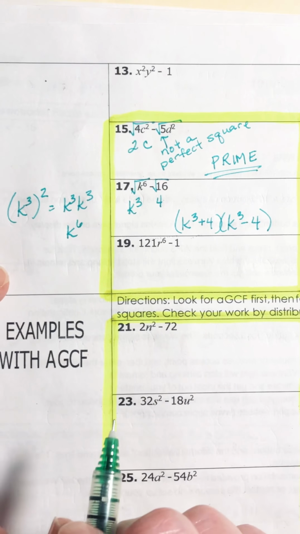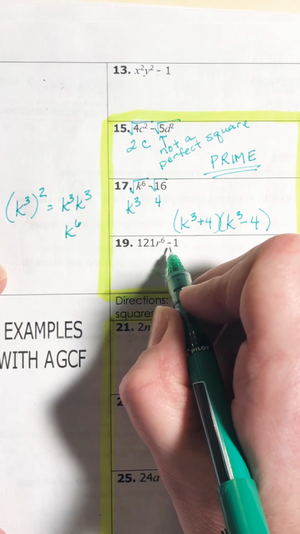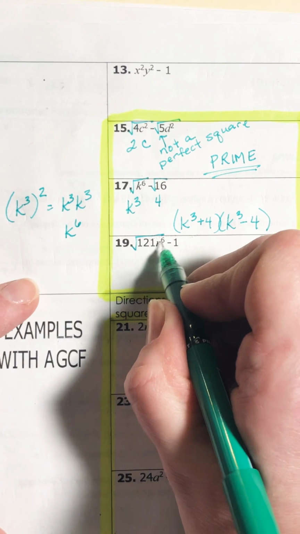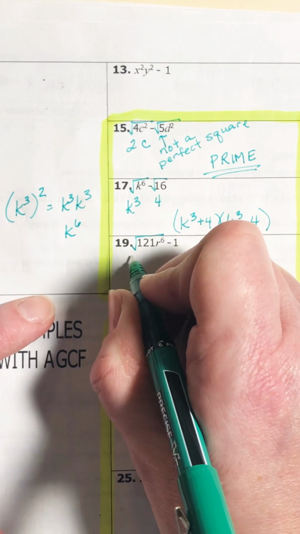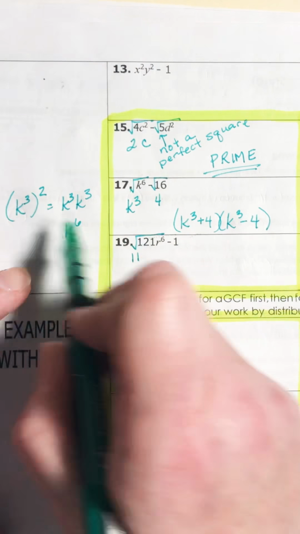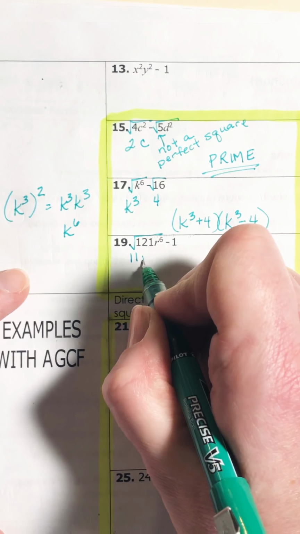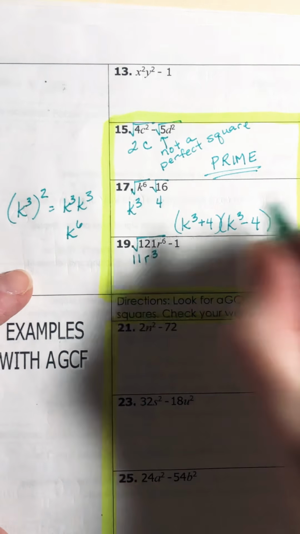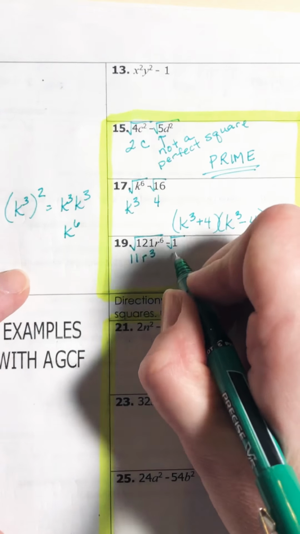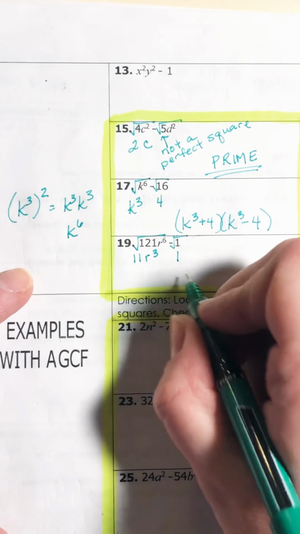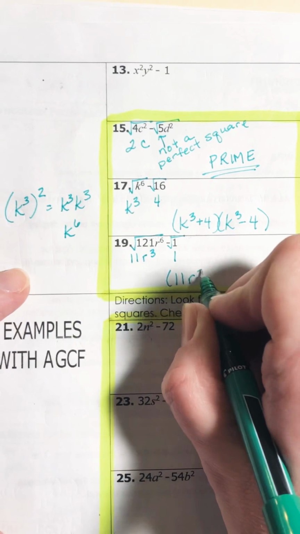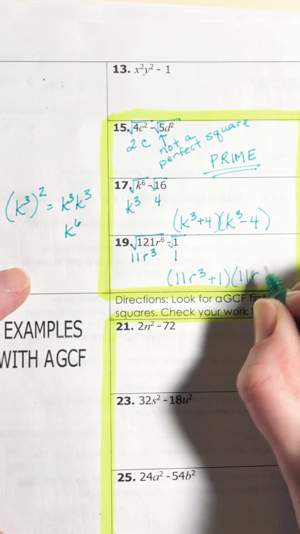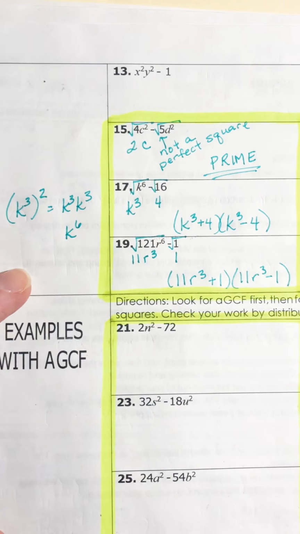All right, let's do one more like that. Number 19 is a difference, so I'm going to see if these are squares. Square root of 121 r to the 6th. Well, the square root of 121 is 11. R to the 6th, again, we just cut that in half. Half of 6 is 3, so we get r to the 3, or r cubed. Okay. Square root of 1 is just 1. So our answer here is going to be 11r cubed plus 1 times 11r cubed minus 1.